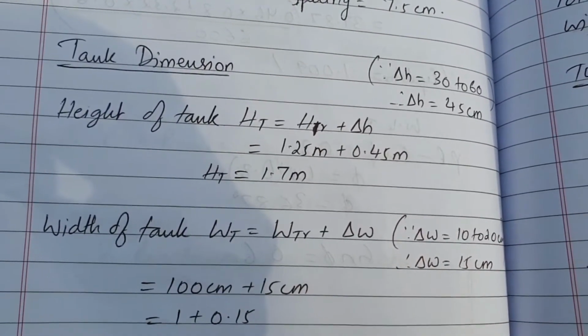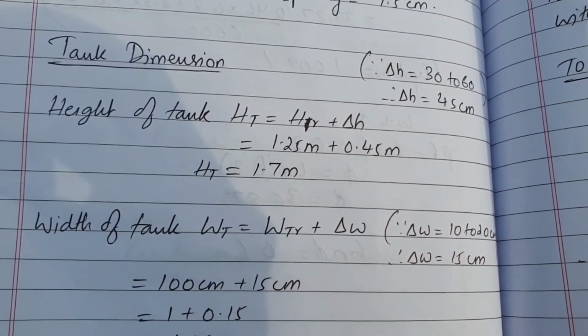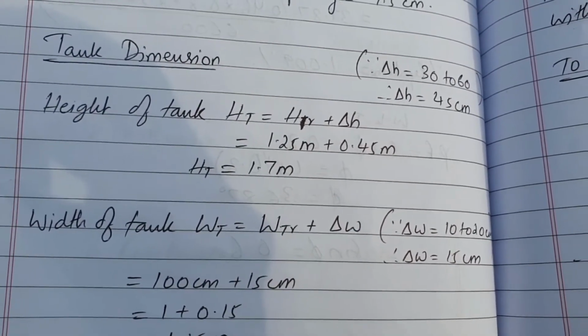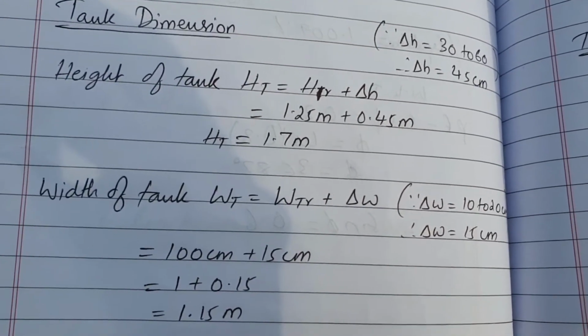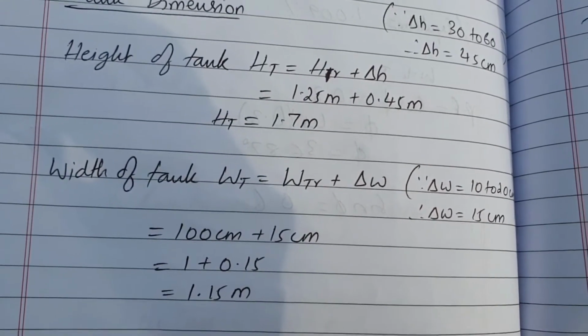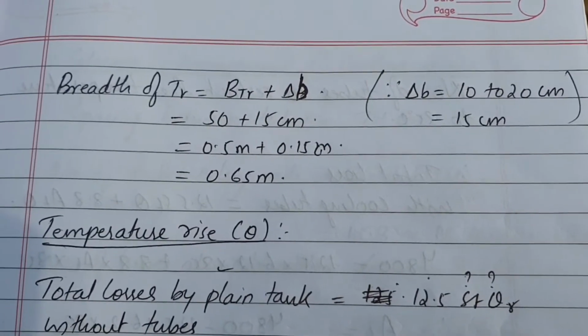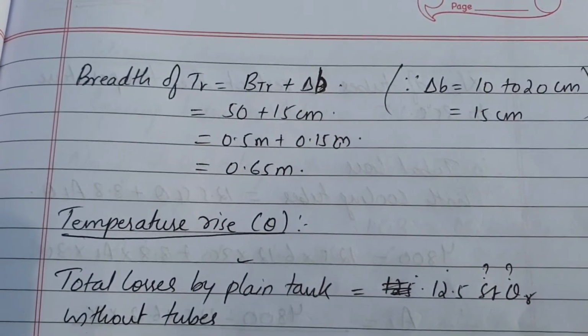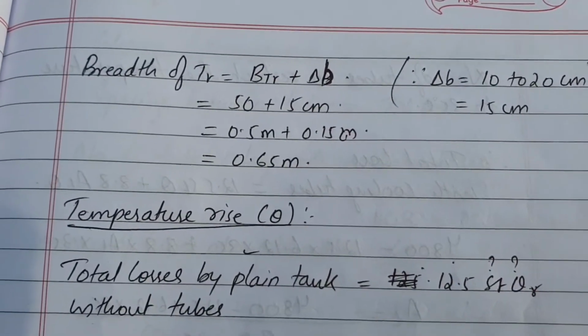Similarly, calculate width of the transformer tank. WT is equal to WTR plus delta W, where delta W ranges from 10 to 20 centimeter and take the average as 15 centimeter. So therefore total width of transformer tank is WT is equal to 1.15 meter. Similarly, find out the breadth of transformer tank, that is BT.